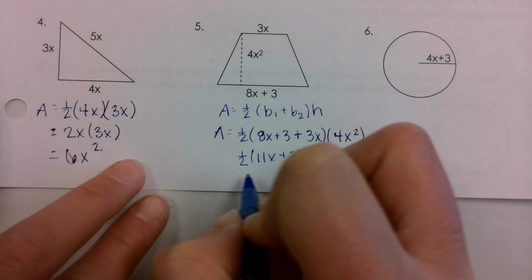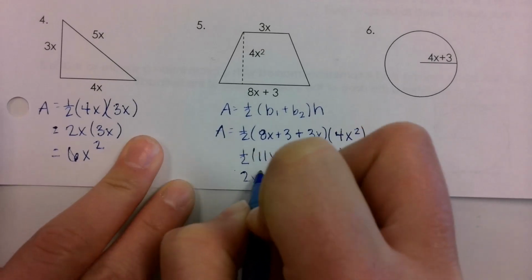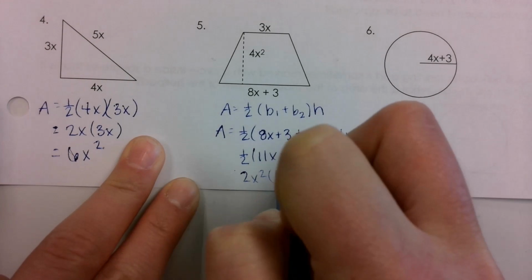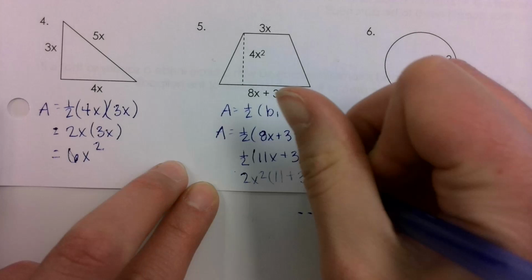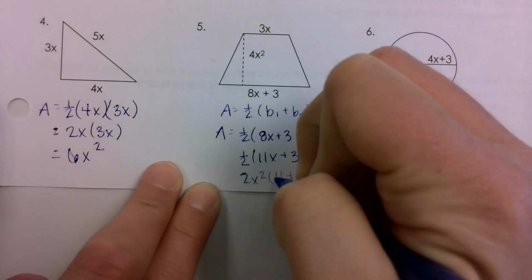So we're going to have 2x squared times 11x plus 3. I think my pen has finally died. Maybe, maybe not. Can y'all see that? Is it still writing? Not really.